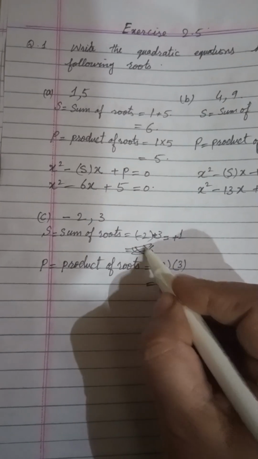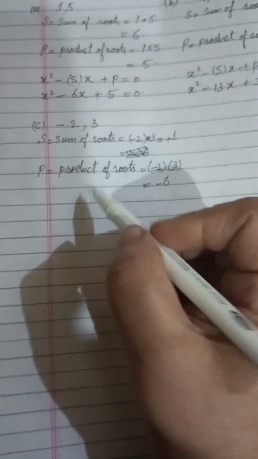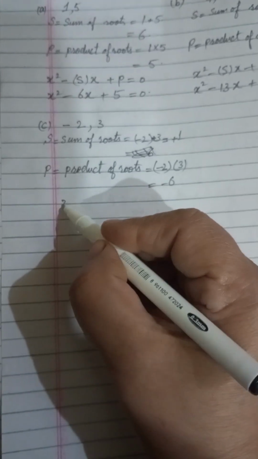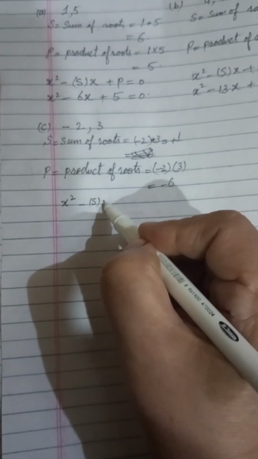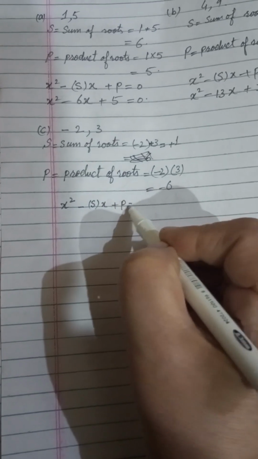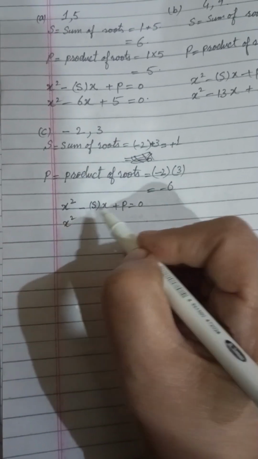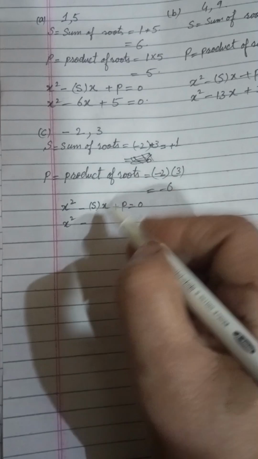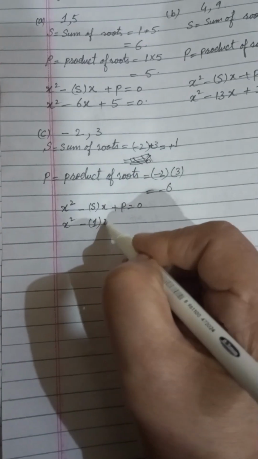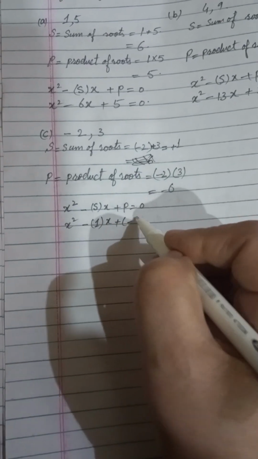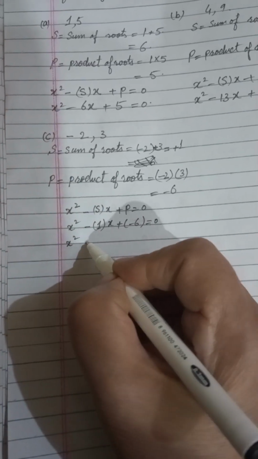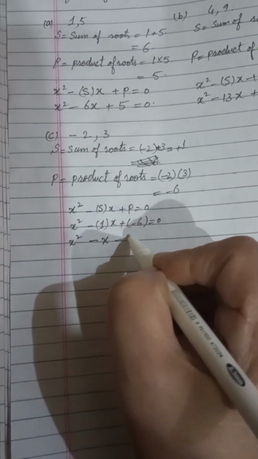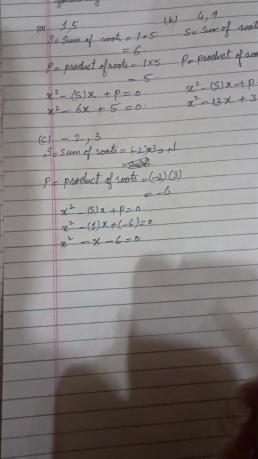Sum of the roots is +1 and product of the roots is -6. So the formula x square minus sum of the roots into x plus product of the roots equal to 0. X square minus 1 into x plus product of the roots, -6, is equal to 0, which will become x square minus x minus 6 is equal to 0.